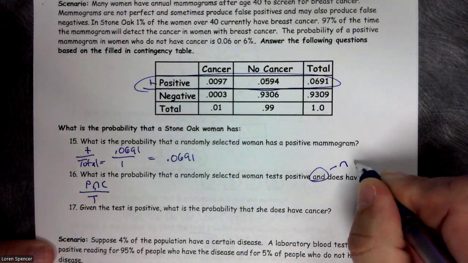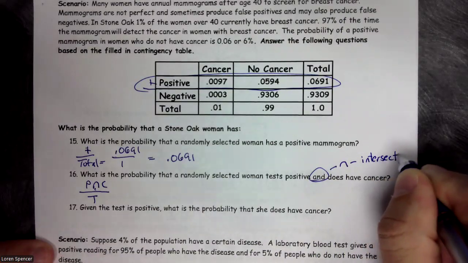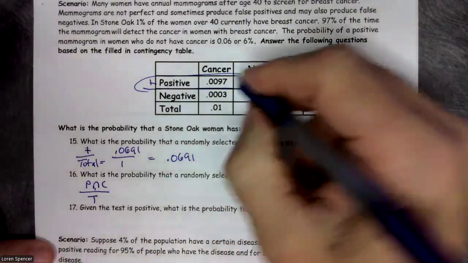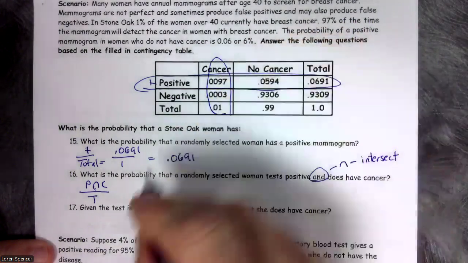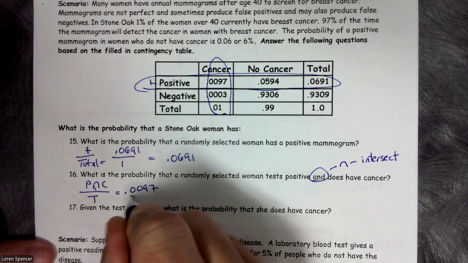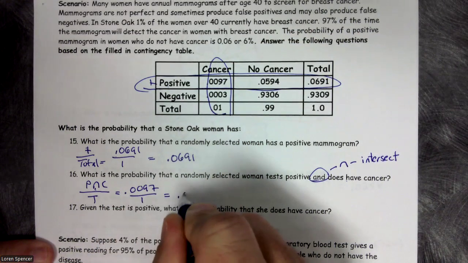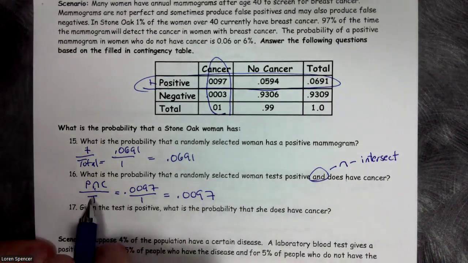Given, as soon as I see given, I know I have to have intersection over given. Well, what was I given? I was given the test is positive. So given a positive, what's the probability she does have cancer? Okay, so cancer given positive. That's what I have.